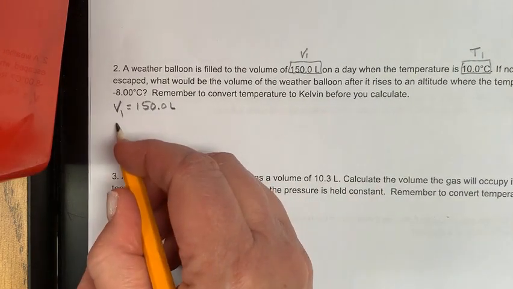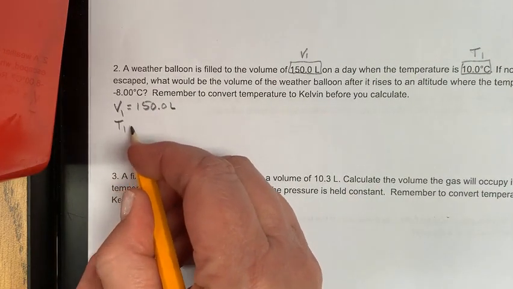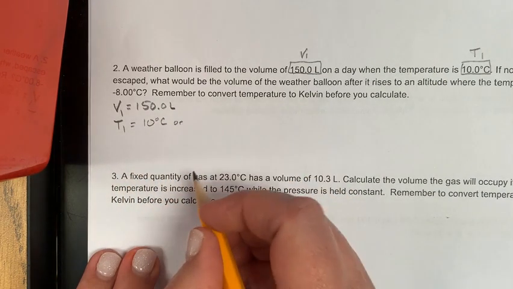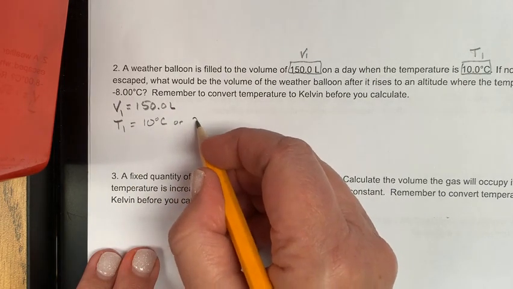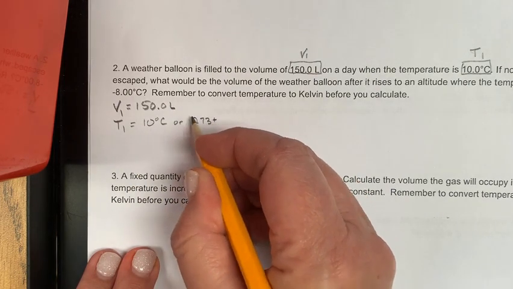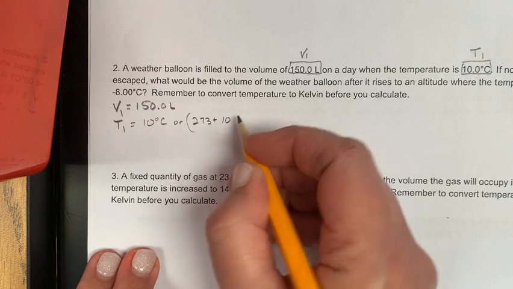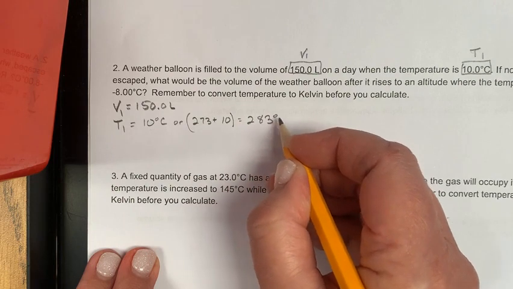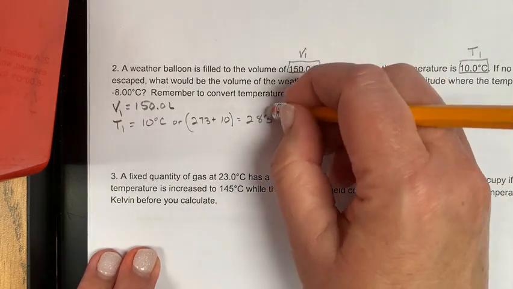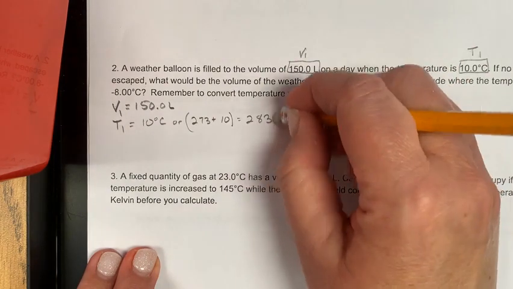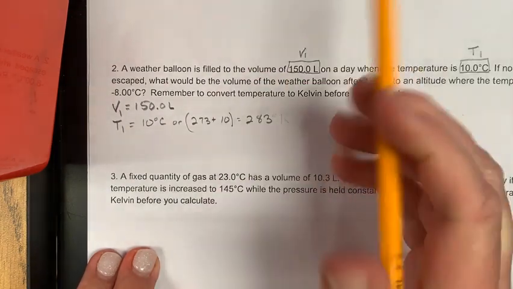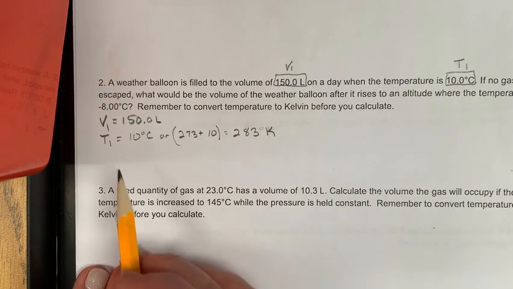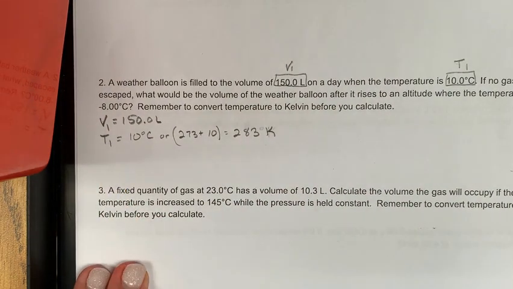T1 equals 10 degrees Celsius, or in kelvins, 273 plus 10 equals 283 kelvin. Actually, it's not degrees, my mistake. It's just 283 kelvin.